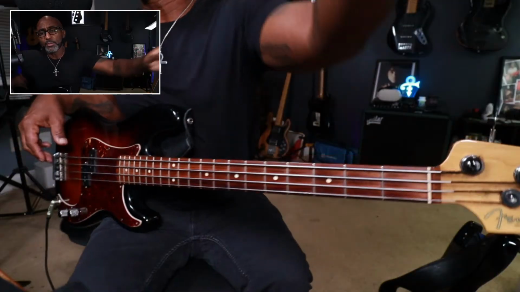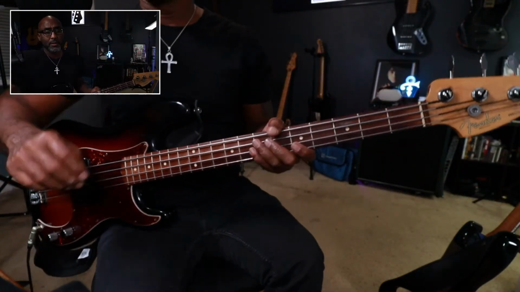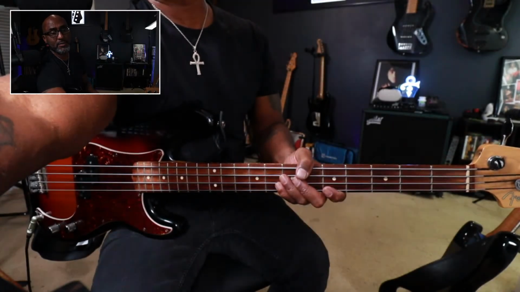I'm still working on the lighting here so we don't get so much glare on the neck, but you guys bear with me as I figure all those things out, right?